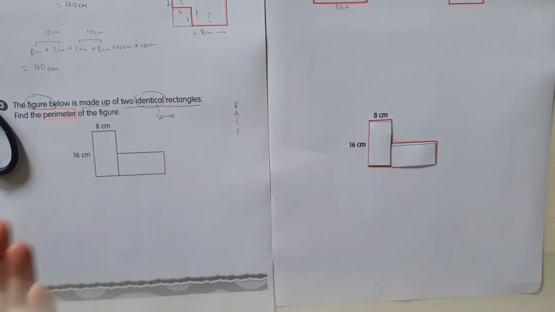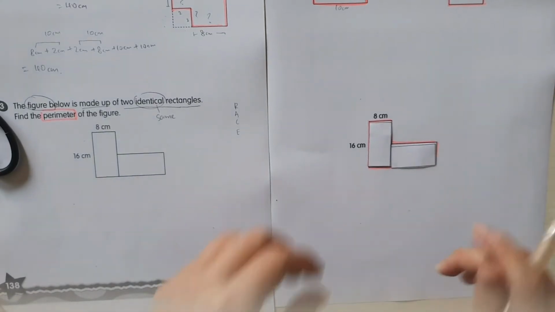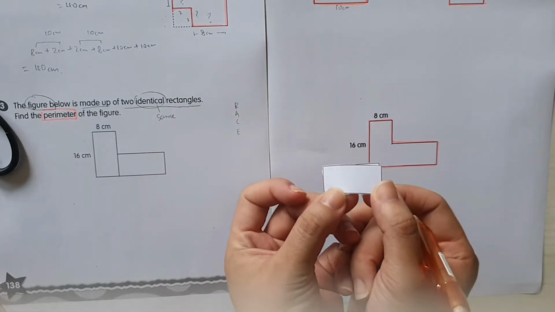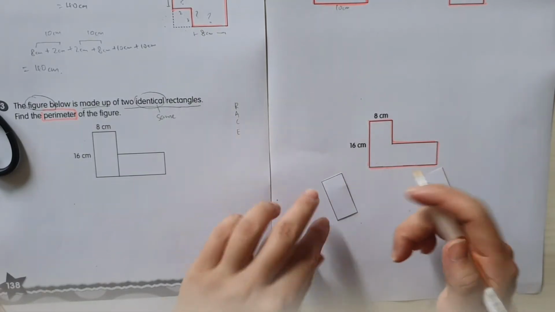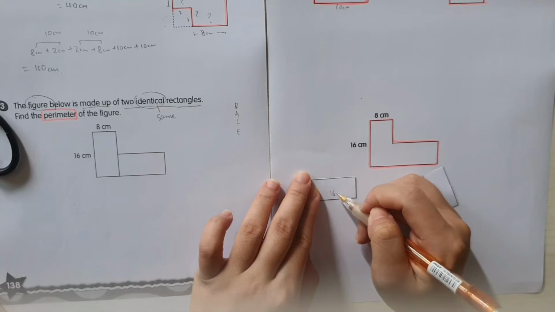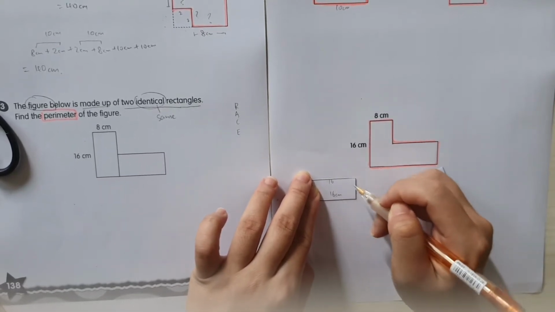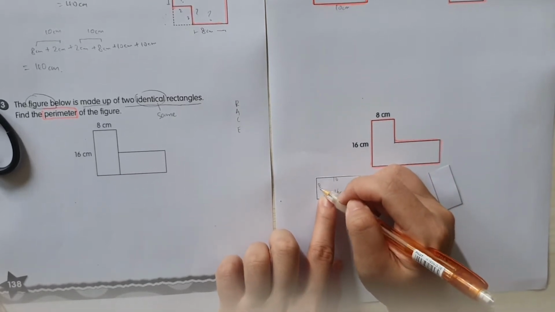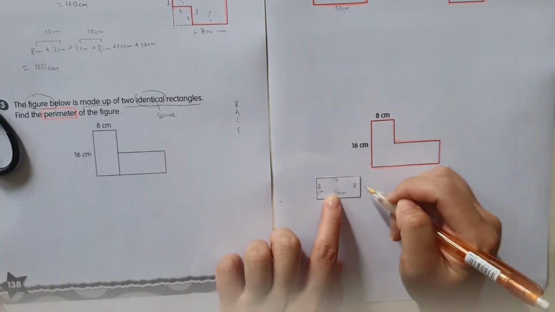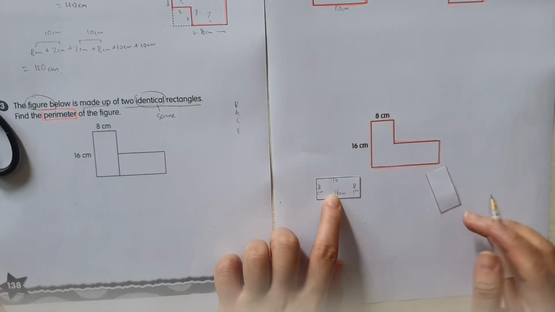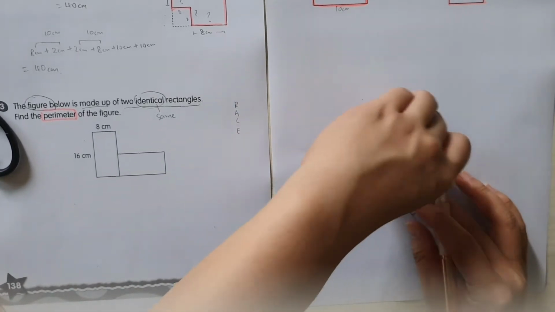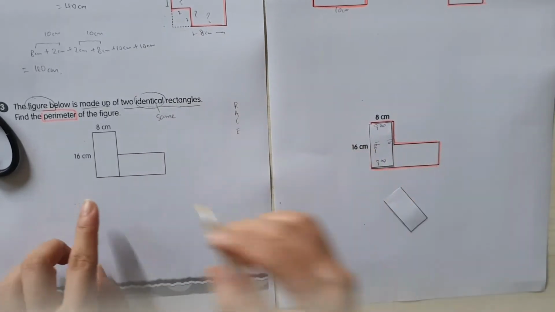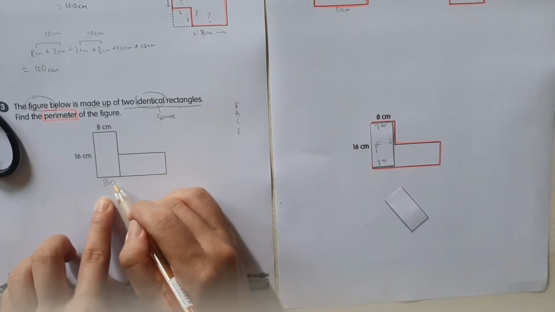Because I already understood that these rectangles are identical, I know the measurements are exactly the same. The length is 16 centimeters, both long sides 16, both short sides 8 centimeters. So in this way, I understand that this missing measurement is 8 centimeters.